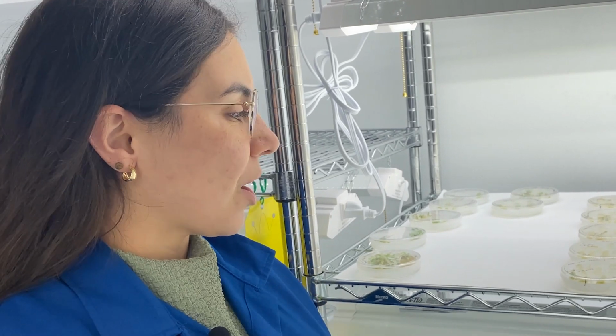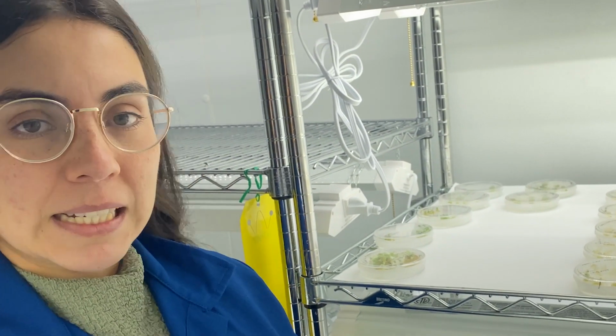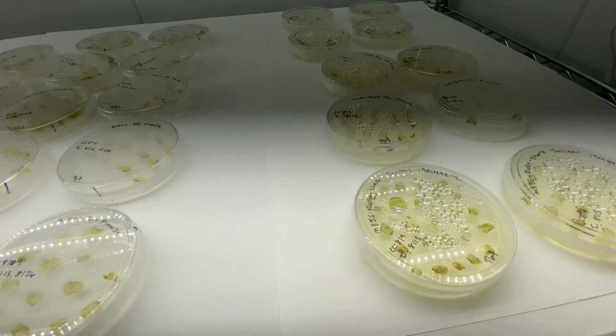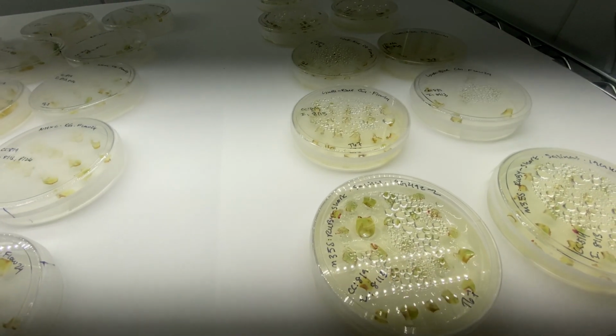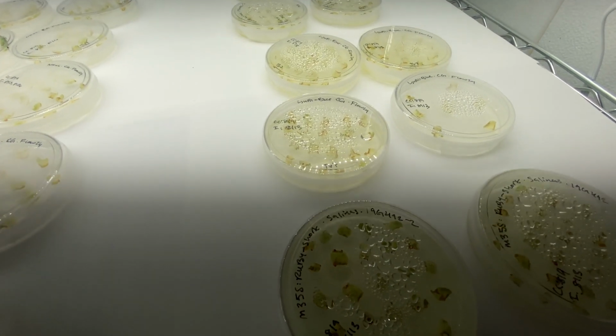My name is Amber Flores, and I'm a PhD student in Dr. Richard Michelmore's lab. And we are currently in our tissue culture room where we do our plant tissue culture. Tissue culture is the process of creating a whole new plant from a single tissue. So this is the way that we can create transgenic plants that we use to study the function of genes, to create lettuce that has better qualities.